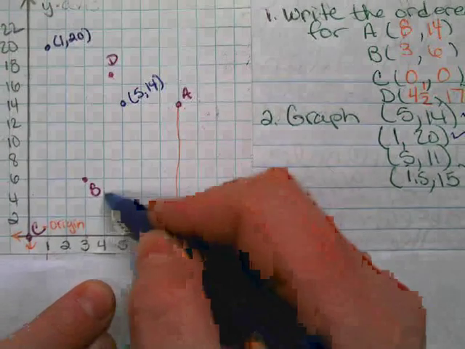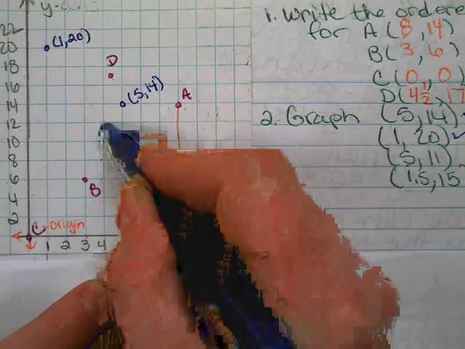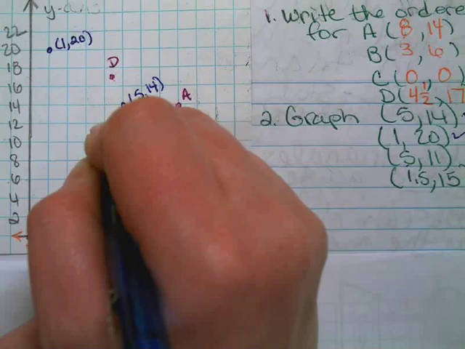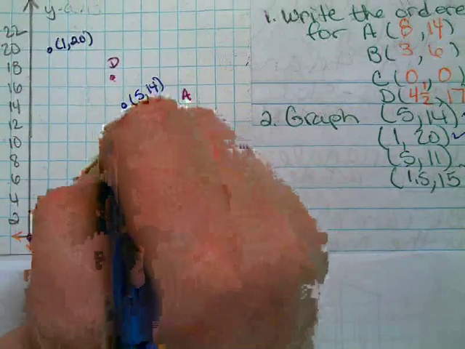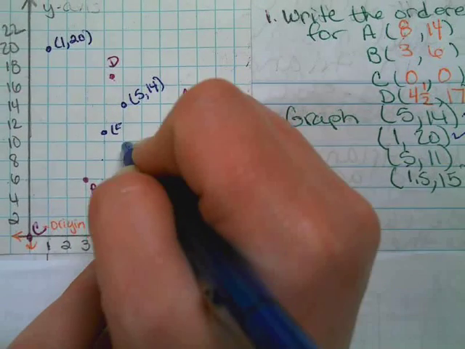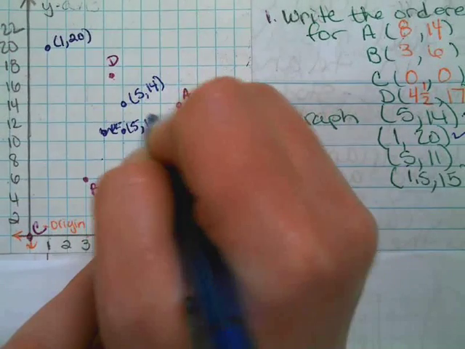So 2, 4, 6, 8, 10. Now it goes all the way to 12, so it's between 10 and 12. Oh, see, I messed up. I need to be at 5. 2, 4, 6, 8, 10, 12. There's 5, 11.